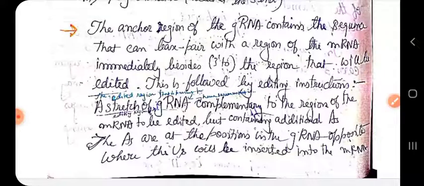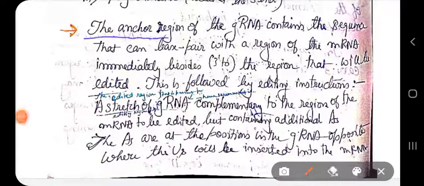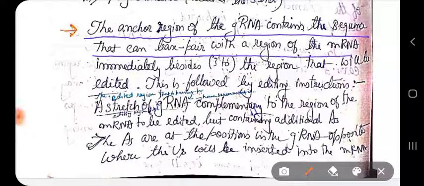So let us see about the anchor sequence of the guide RNA. The anchor region of the guide RNA consists of a sequence that will base pair with the region of an mRNA immediately beside the region that will be edited. That means within the anchor region, the guide RNA base pairs with the mRNA, and this anchor region is located immediately, from the 3' end, to the region that will be edited. That means beside the anchor region there is an editing region, as I have mentioned before.